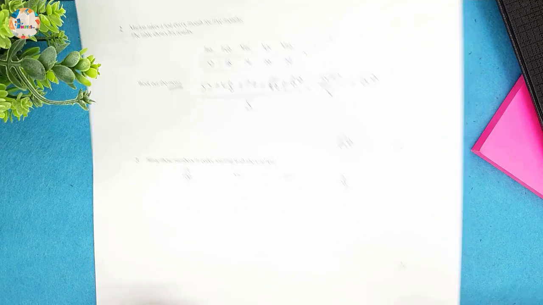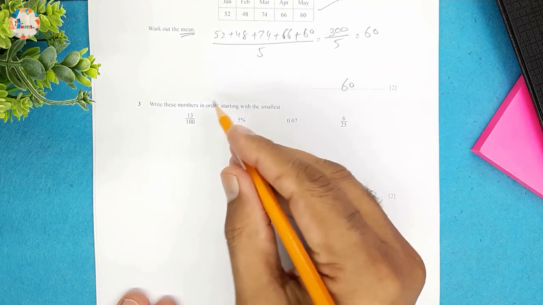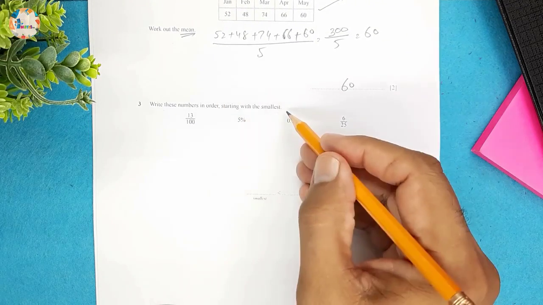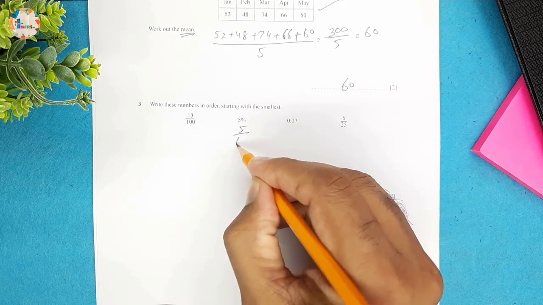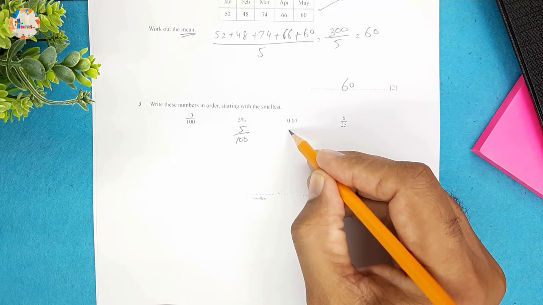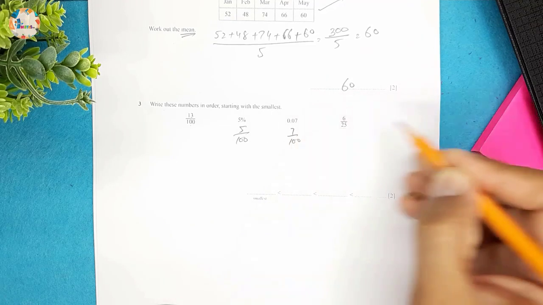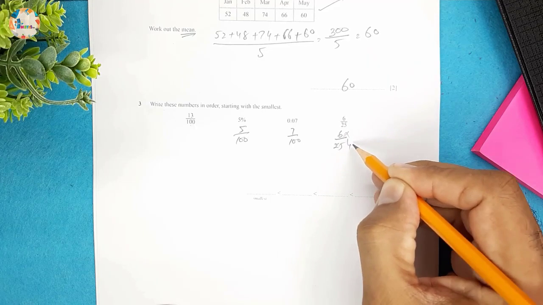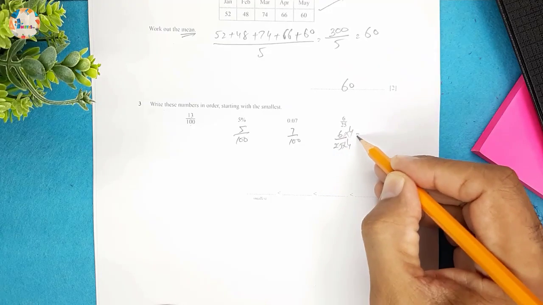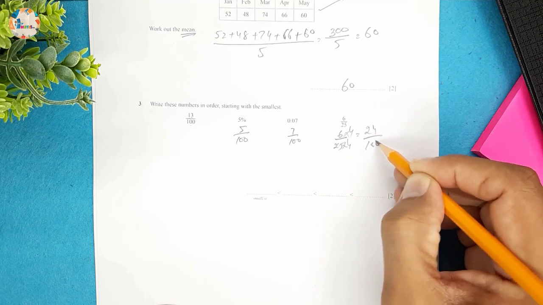Now question number 3, write these numbers in order starting with the smallest. So this one is 13 over 100. This one we can write as 5 over 100. This will be 7 over 100. And this one we can write as 6 over 25 times 4 over 4, so this will be 24 over 100.